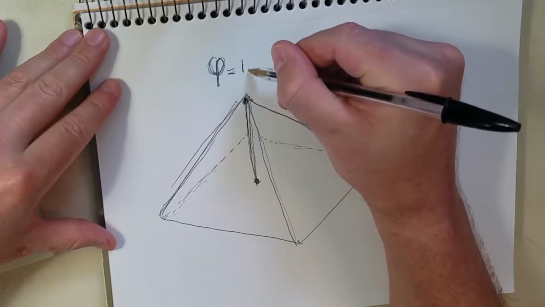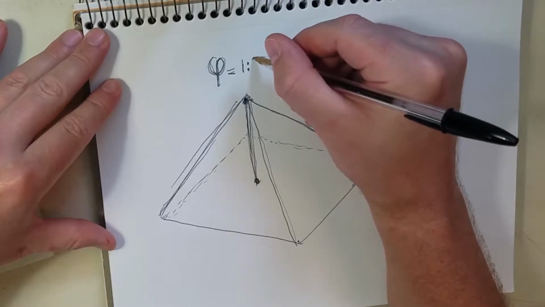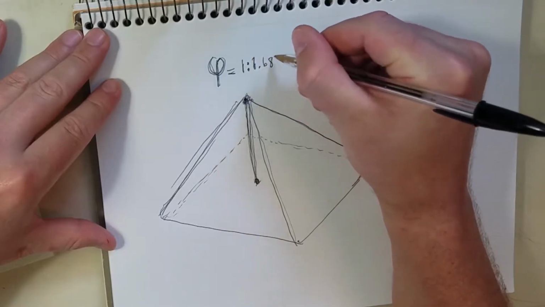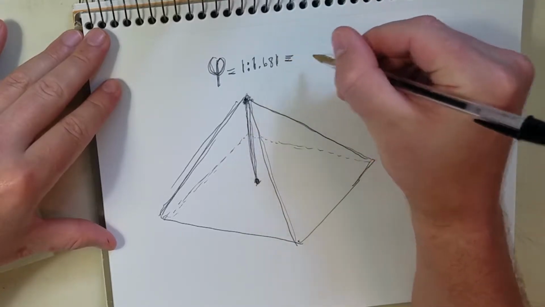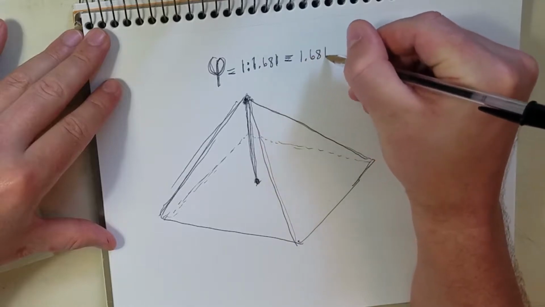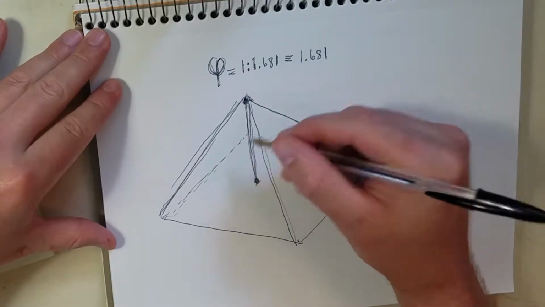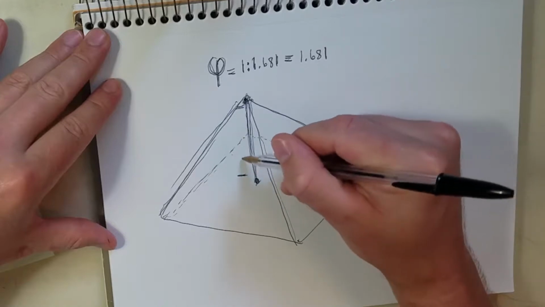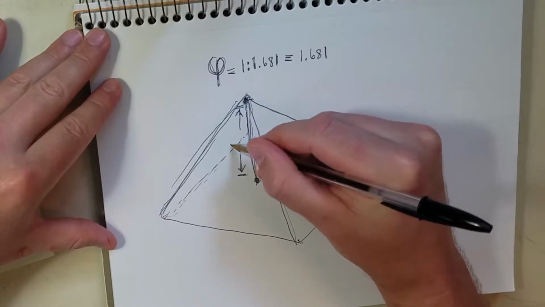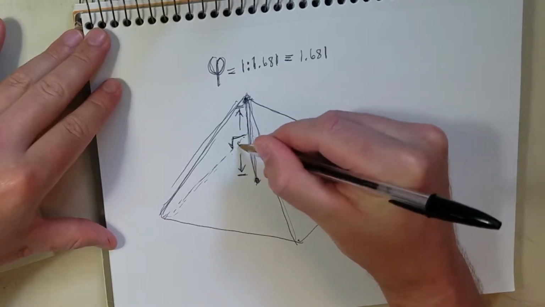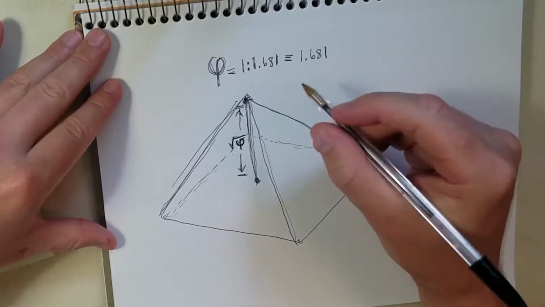phi equals 1.1 to 1.681, or you could just say 1.681, and this right here guys will know.